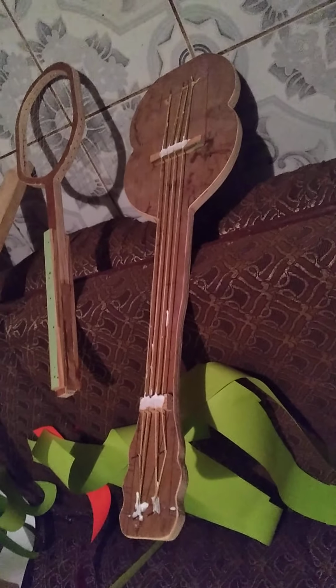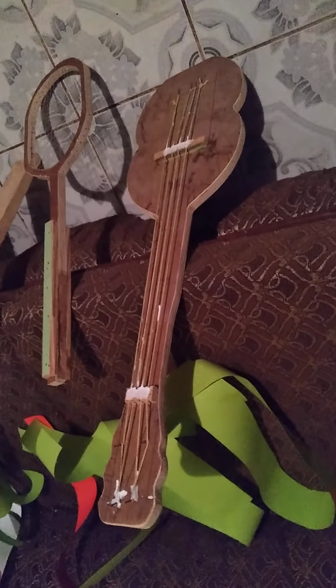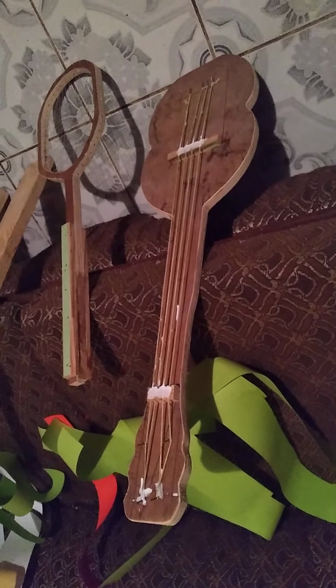And this beautiful guitar is my bass guitar. This is used in music class, so students can learn to play the bass while learning.